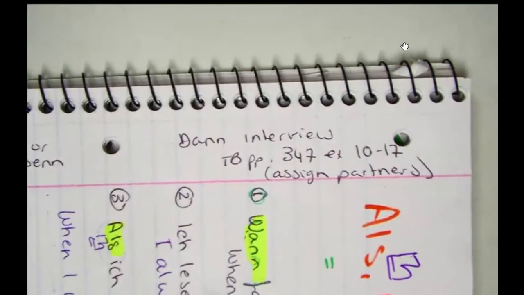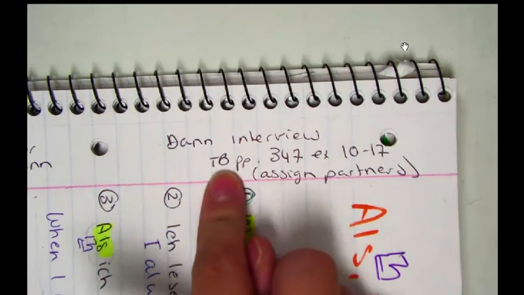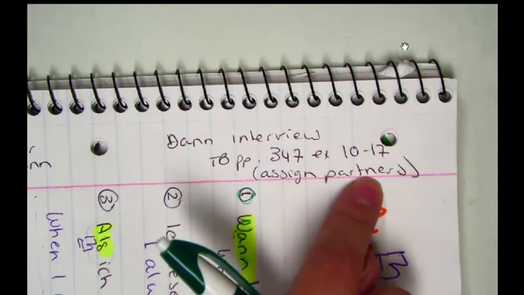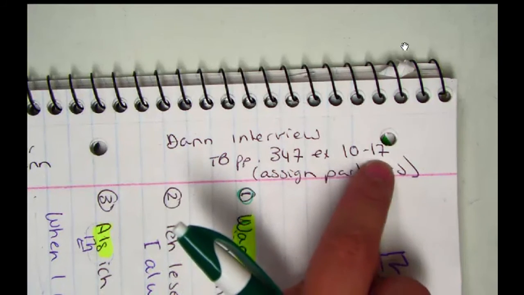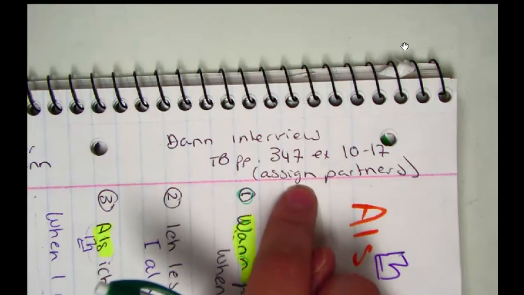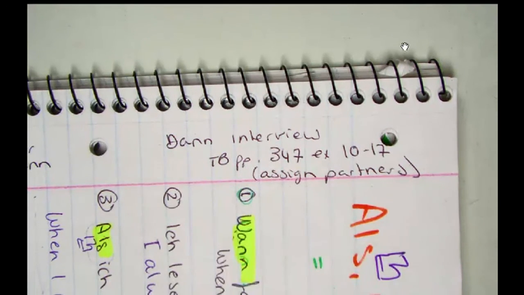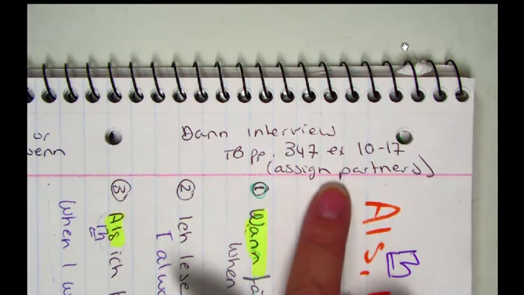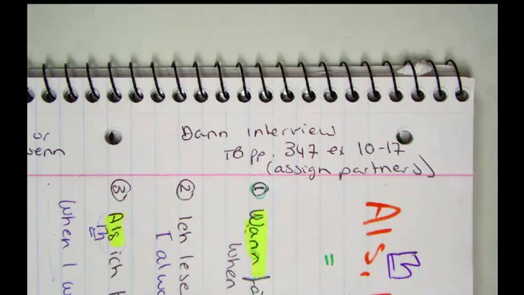When you finish that, you're going to switch to another exercise, the next one actually, and I'm going to assign you guys partners as you finish. So 10-17, you're interviewing someone. I'm going to tell you more whenever you start, and I'm going to tell you who you're going to work with. So don't just start working. Come to me when you're done with the other activity. And that's it.